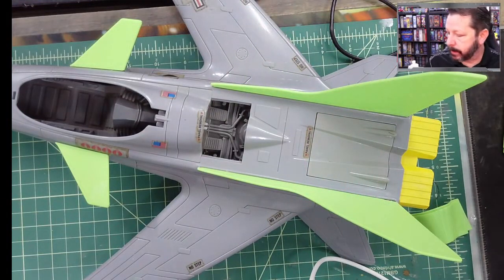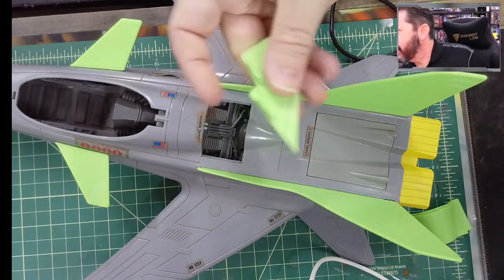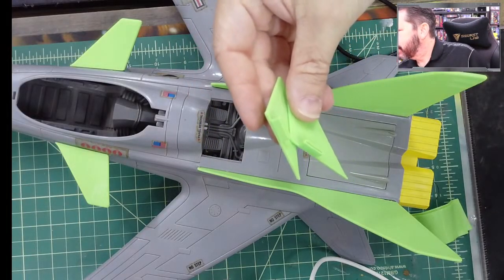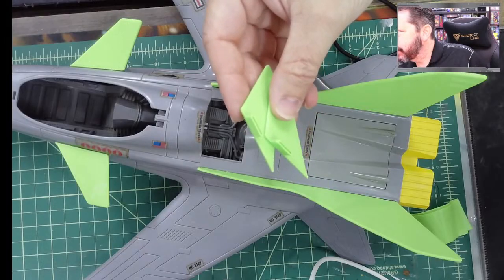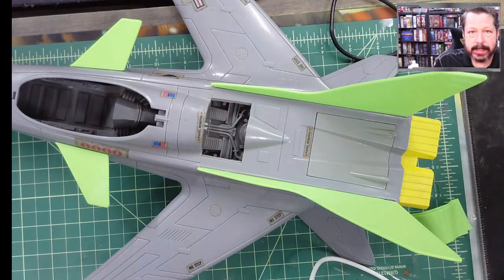So this is a point. I did print the entire thing here, but if you get into a situation where you've got a piece that interfaces with something else, and it's a long print.